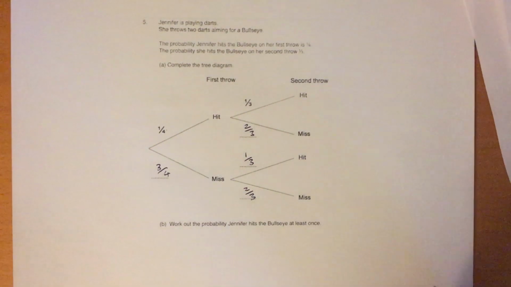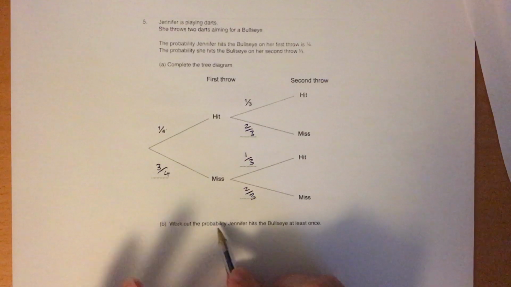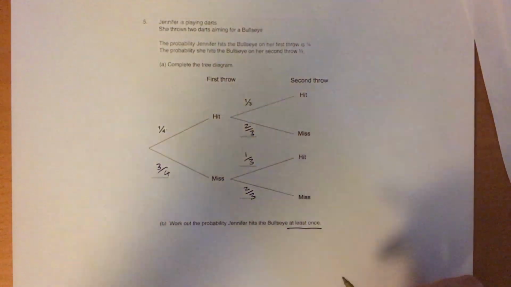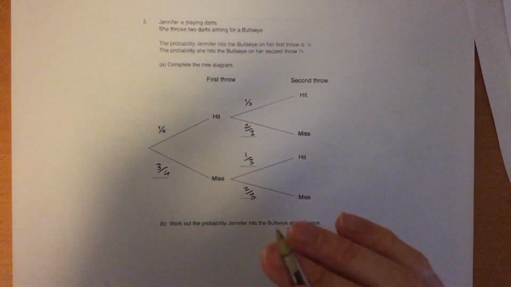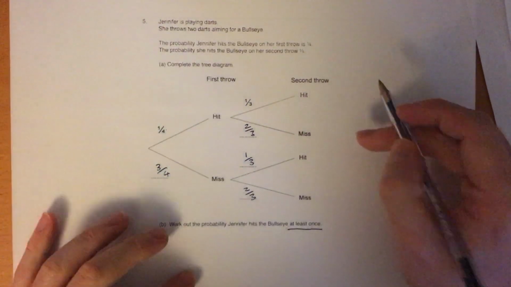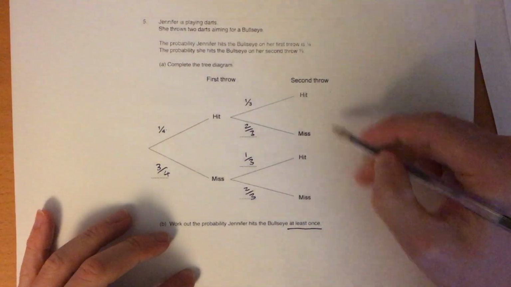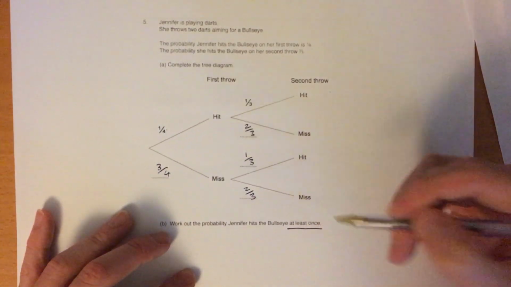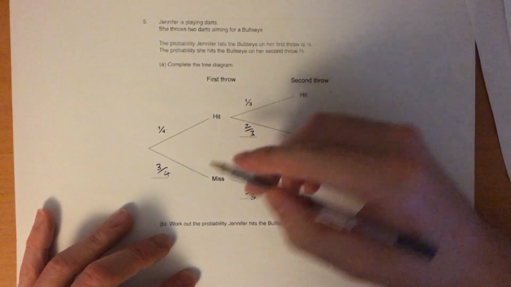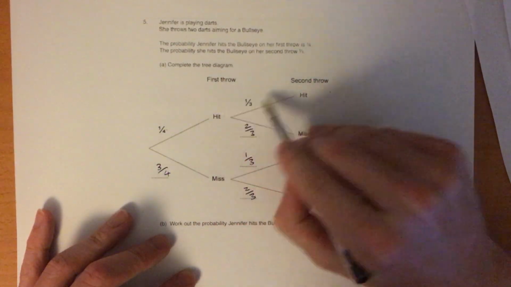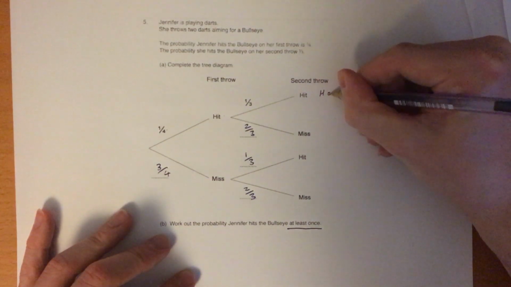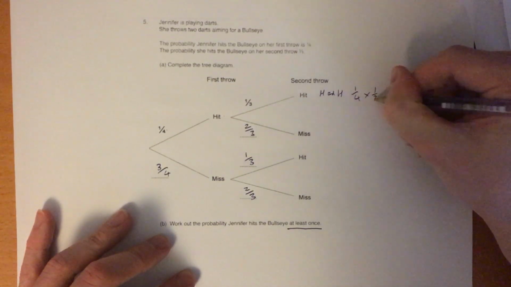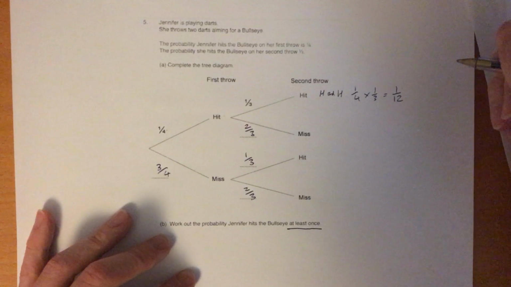Okay, now, this is very important, this next part here. Work out the probability that Jennifer hits the bullseye at least once. So she wants to hit at least once. Now, when a question like this happens, similar to my first example, I'm going to work out all of the different answers first, and I'm going to write a clear idea of what I'm doing here so that when I deal with this part of the question, I've got the information I need. So the probability of her hitting bullseye and then hitting bullseye again would be H and H. So hit and hit, which is a quarter times a third, which is 1 out of 12.